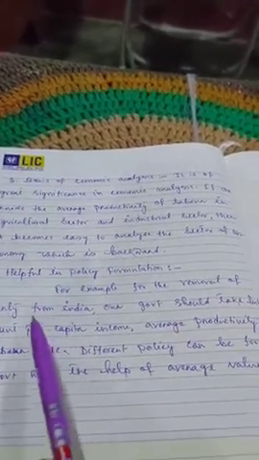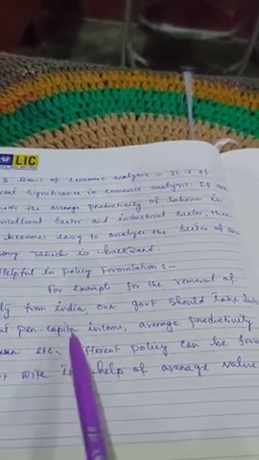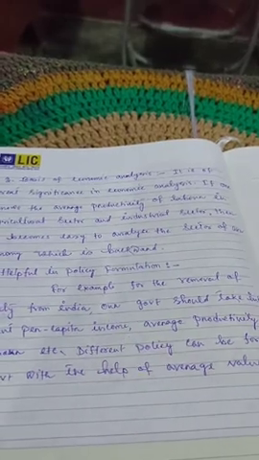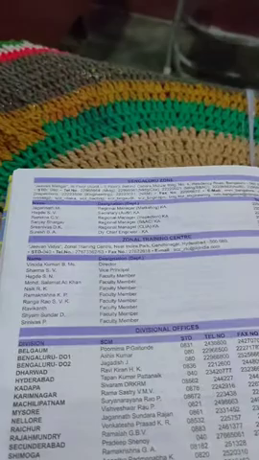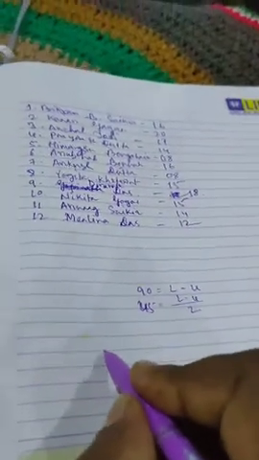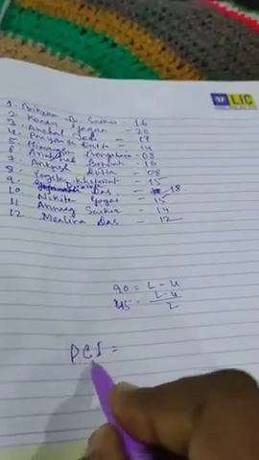That means the government should measure the per capita income. Per capita income means per person income, or it is the average income. How can we calculate the per capita income? There is a procedure I would like to show you. You see the procedure. First of all, to know the per capita income, PCI implies per capita income, or the per person income.